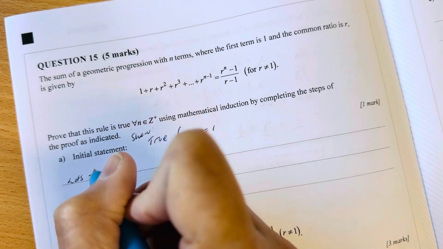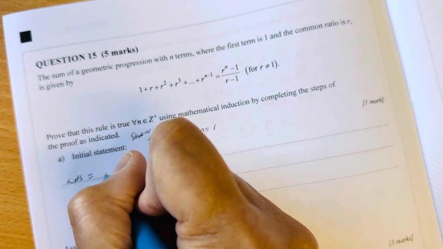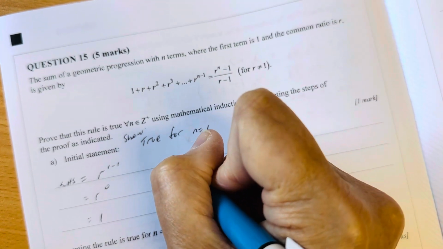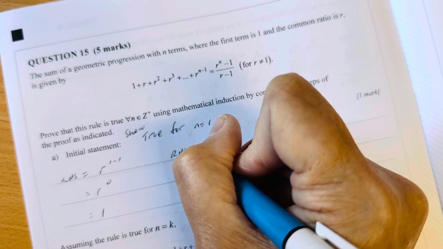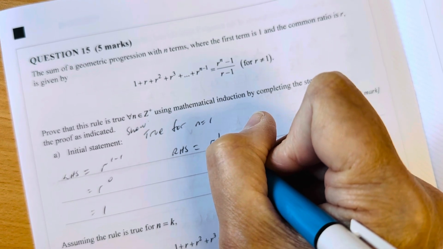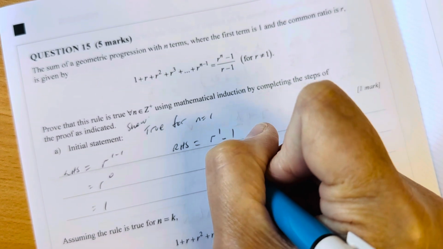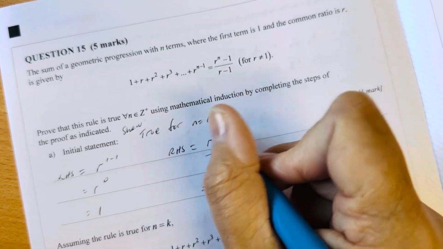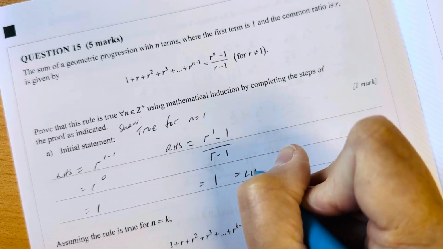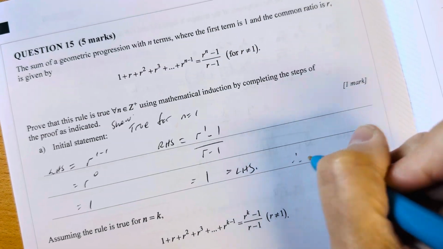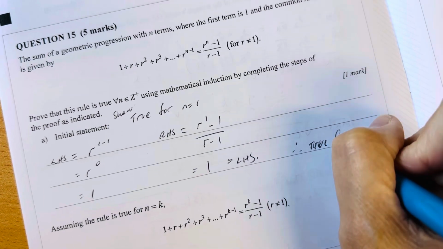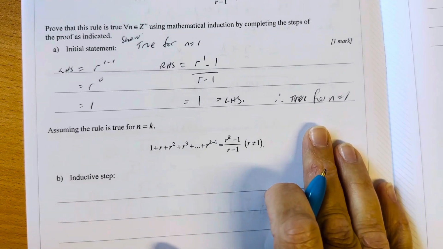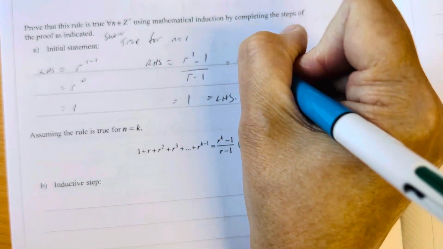So the left-hand side is going to equal, r is 1, take 1, r to the 0, which is 1. The right-hand side is r to the 1 take 1, over r to the 1 take 1. So that's the same thing over the same thing, which is going to be 1, which equals the left-hand side. Therefore, true for n equals 1. Right, that looks weird, because this is essentially just r take 1 over r take 1.